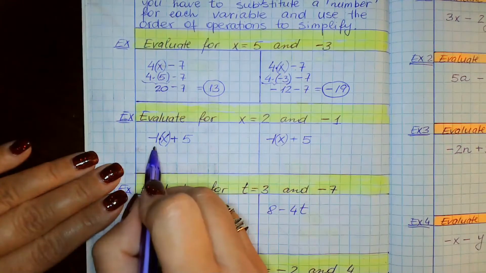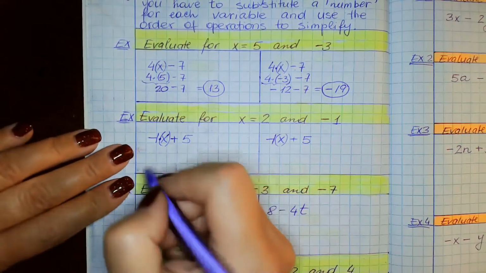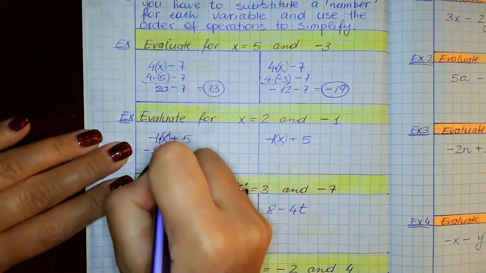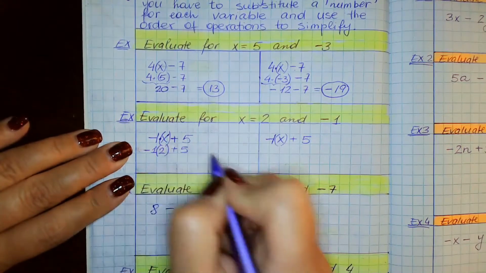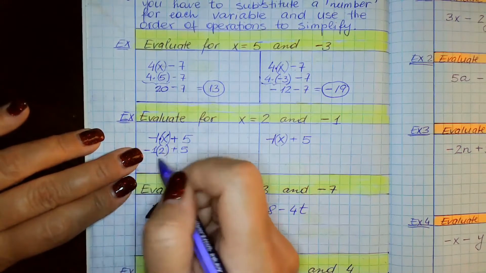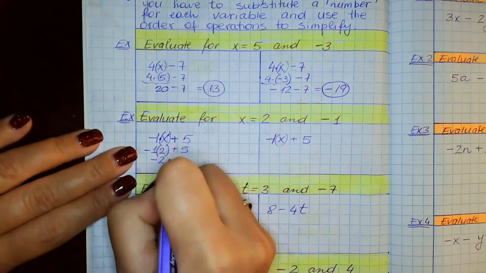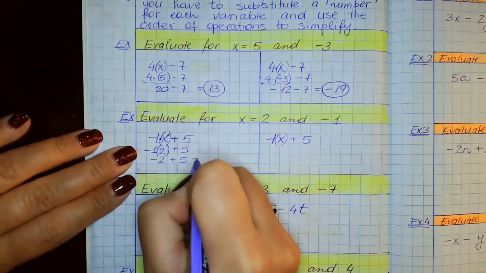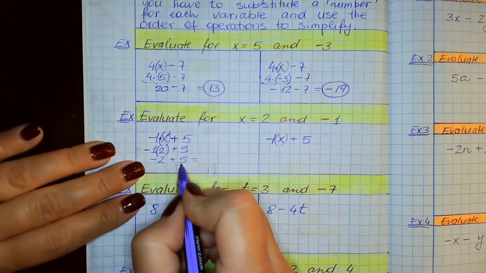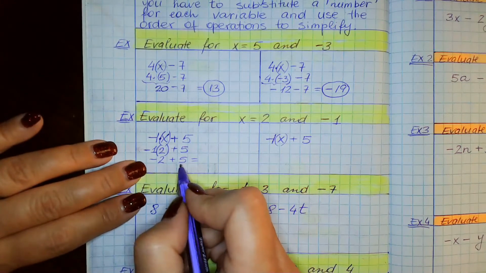So to evaluate for x equals 2, I'm going to use negative 1, then the value of x, 2, and then plus 5. So negative 1 times 2, here's a multiplication, negative 2, plus 5. Now we combine negative and positive, different sign, subtract, keep the sign of the bigger number.